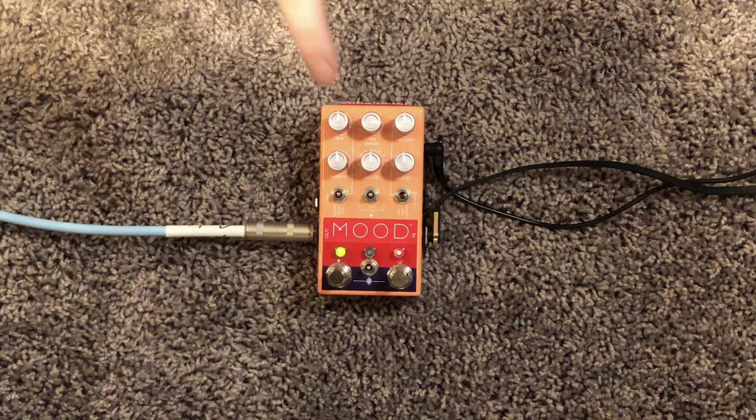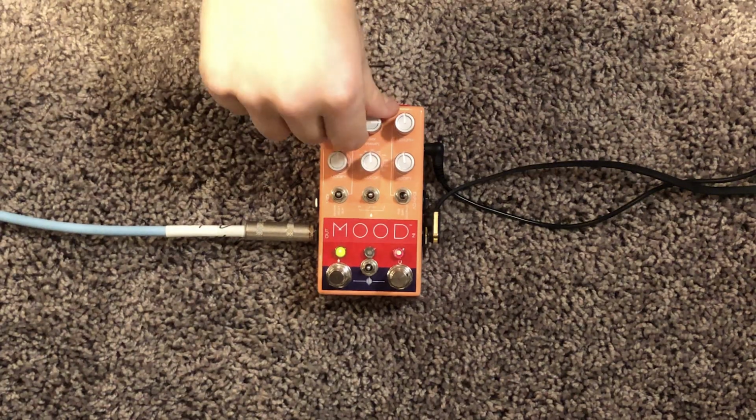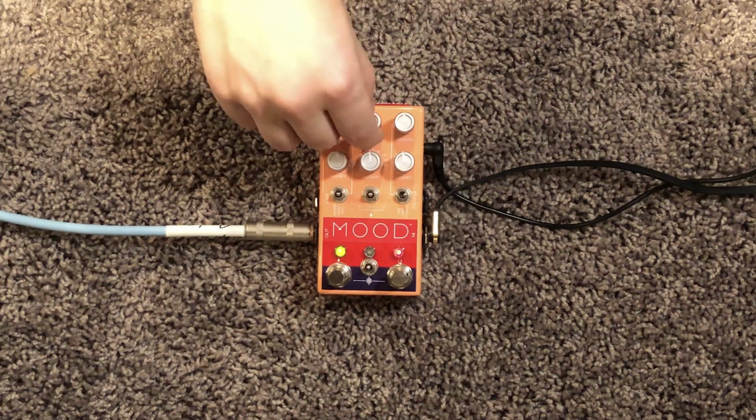What is really happening is it's the amount of time for the knob to go from noon to 0% in this case. So when we start with it back here, it's going to take no time at all. As we max it out, it's going to take as long as possible. There it goes.